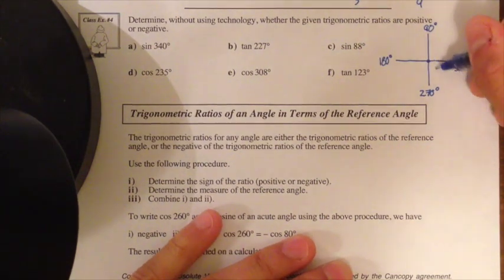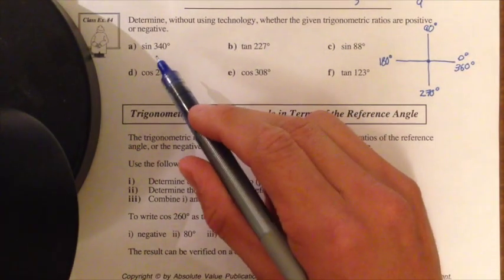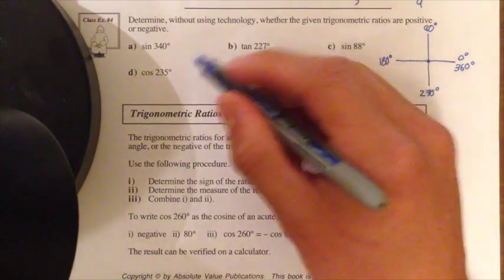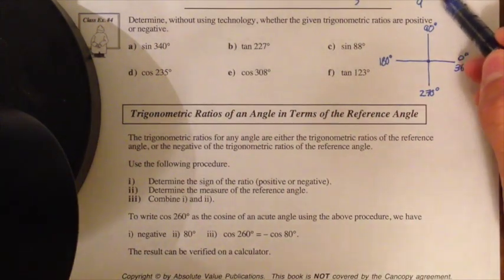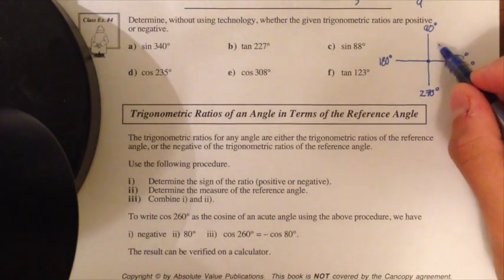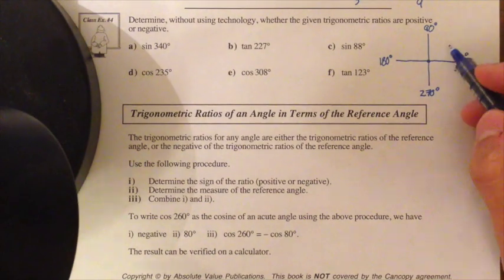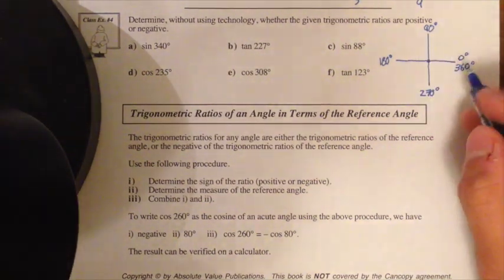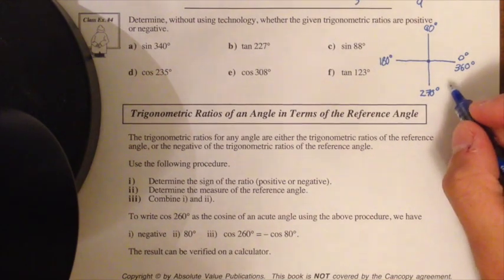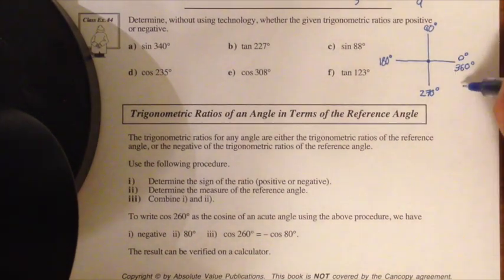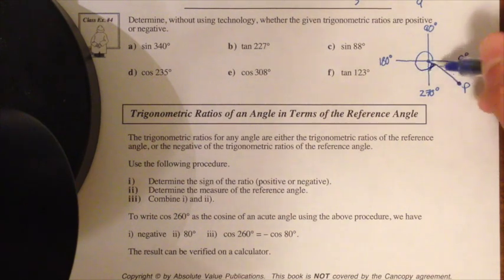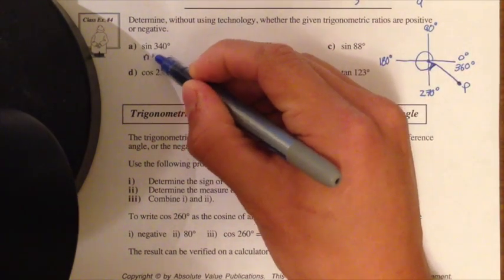So 340 is going to be in quad 4. And so if I know that sine 340 degrees is going to be in quad 4, if I use my mnemonic add sugar to coffee, I know that sine ratios are only positive in quadrants 1 and 2. And so that will lead me to infer that if I have an angle of 340 degrees here, I'll name that point P, that my sine ratio is going to be negative.